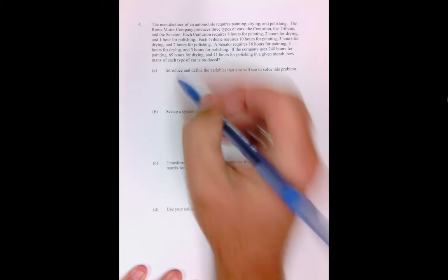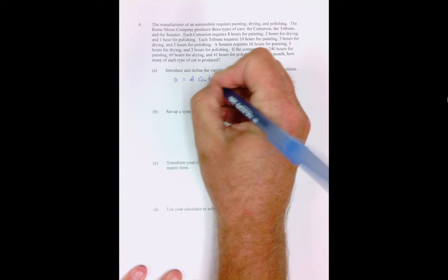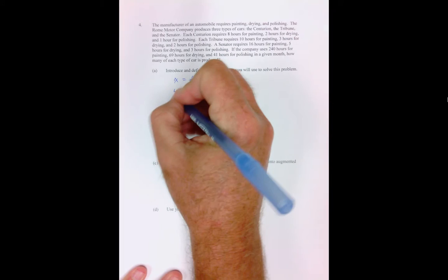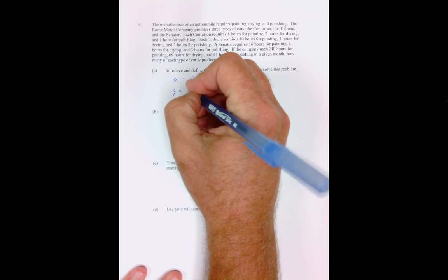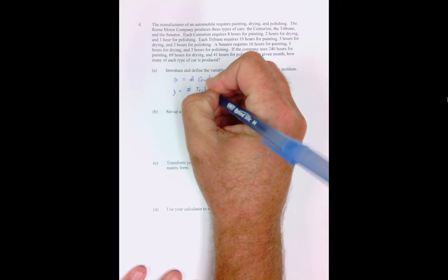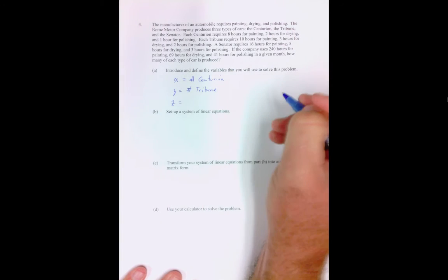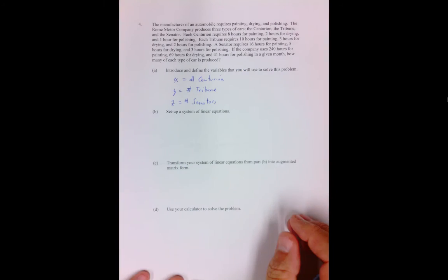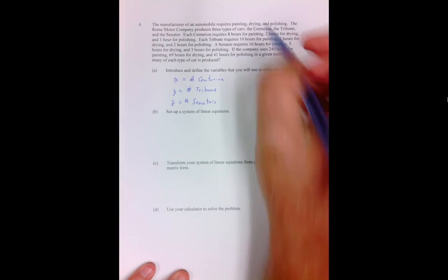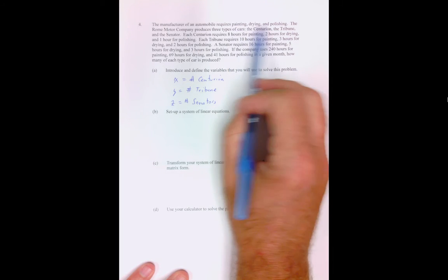3 types of cars. So X is the number of centurions. Y is the number of tribune. Z is the number of senators. Guys, got 3 equations. We need to find 3 unknowns. Well, we know that we're going to have requiring painting, drying, and polishing.